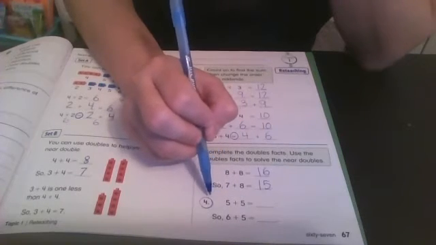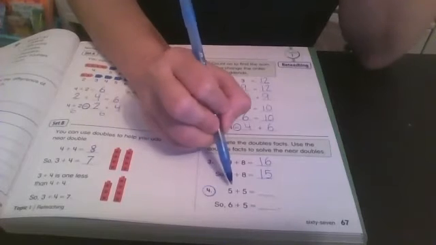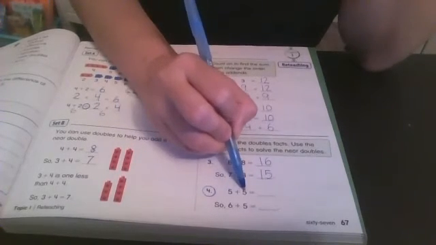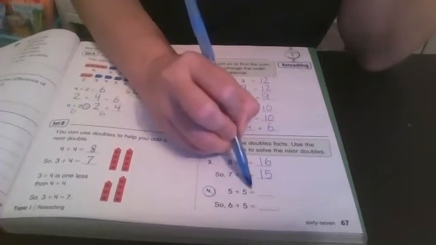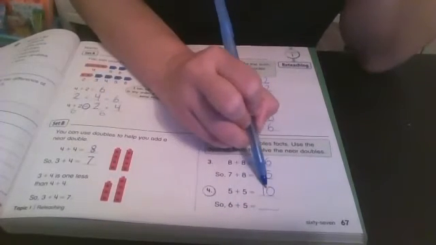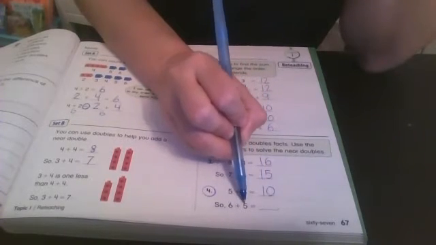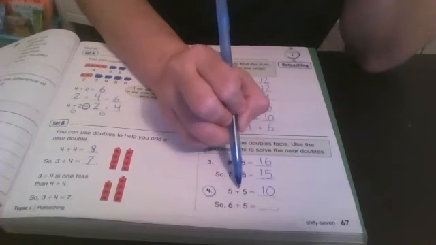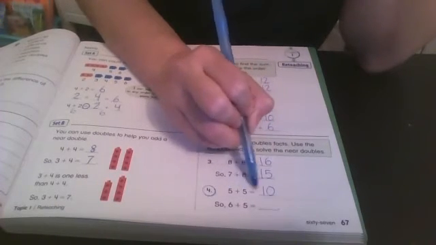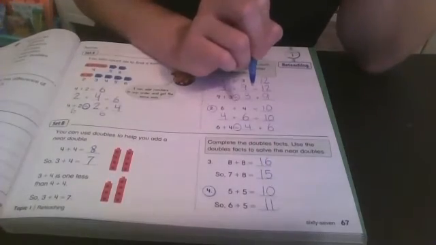Okay, and now we're going to go ahead and look at this together. And hopefully you had a minute to fill in your answers. So 5 plus 5 is our double, and we know that 5 plus 5 equals 10, right? And if I know that 5 plus 5 equals 10, that can help me to know that 6 plus 5 is just one more, right? If 5 plus 5 equals 10, then 6 plus 5 would equal, you got it, 11.